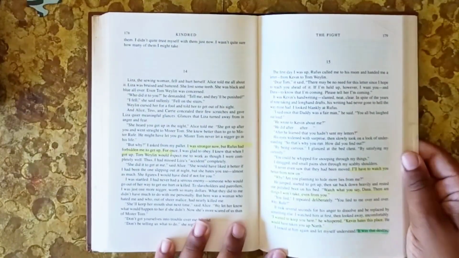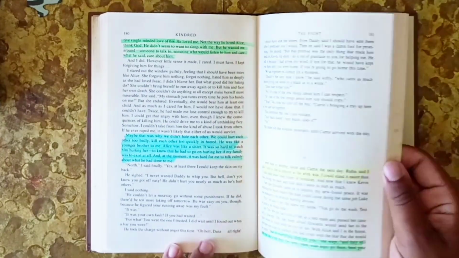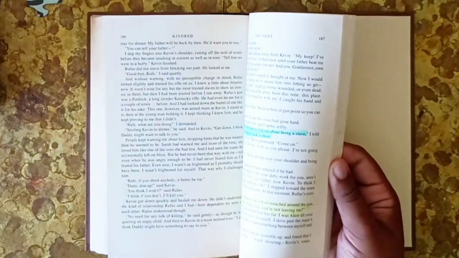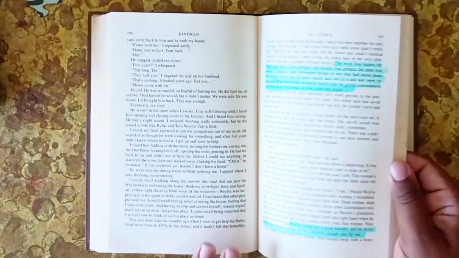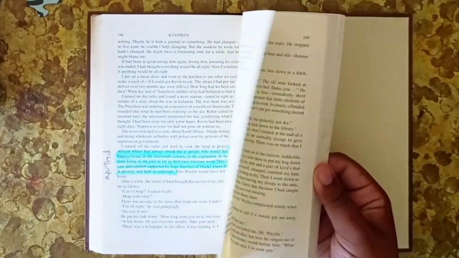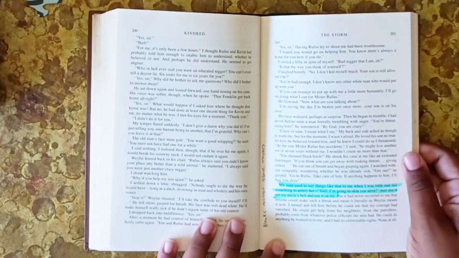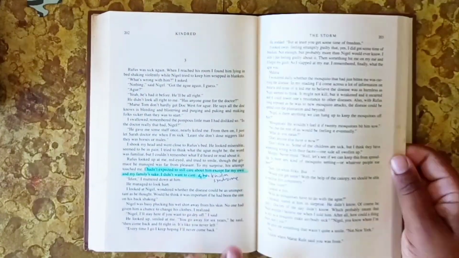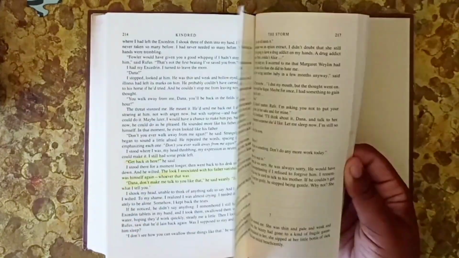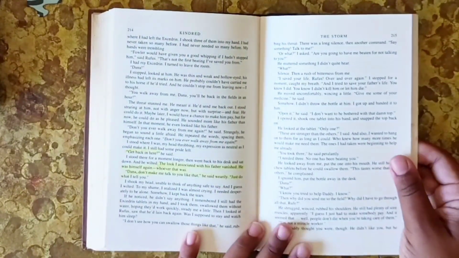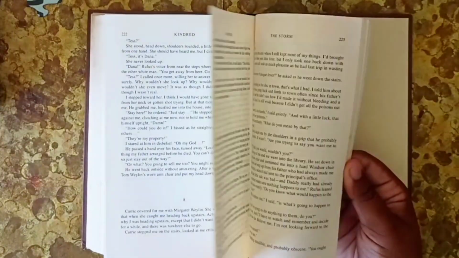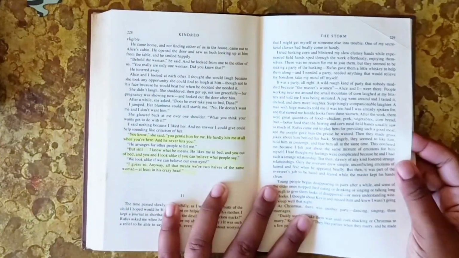Then I have what I call my intellectual annotations, where something will remind me of philosophy or some kind of theory, something more on the intellectual side. I started annotating in college because you kind of have to annotate in college.